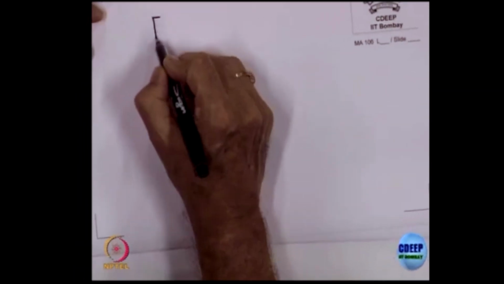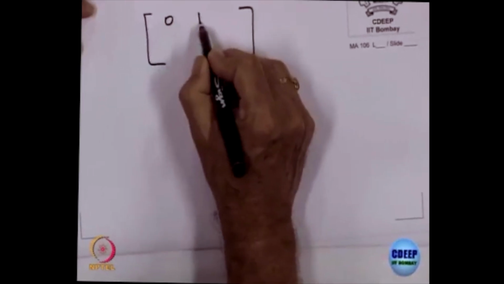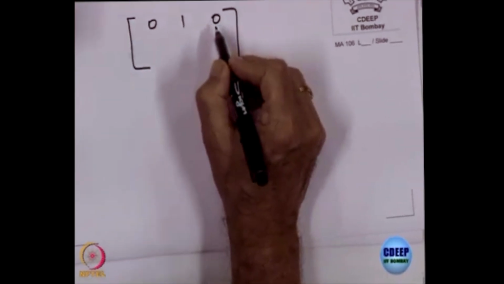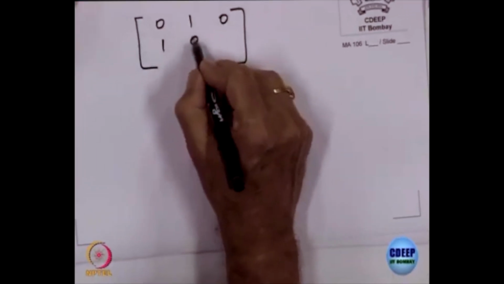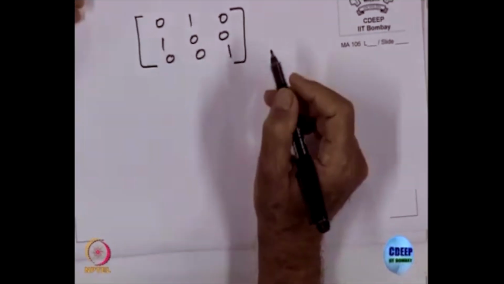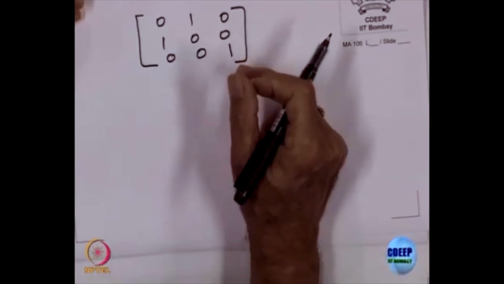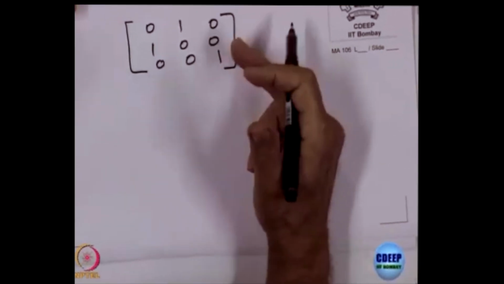We will get the matrix 0 1 0, R2 has become R1, 1 0 0 and 0 0 1. That is, on the identity matrix I have done that interchange operation.